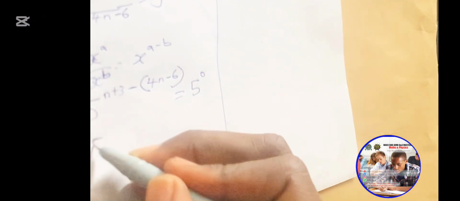Alright, so open this bracket, you're going to have 5^(n+3) minus 4n plus 6 equals 5 raised to 0. Since we have arrived at this stage, we are going to say 5 cancel 5, so we are left with the powers. We cancel this 5 now because this equation is saying that this equals this, so we cancel this 5, right? So we say n plus 3 minus 4n plus 6 equals 0.